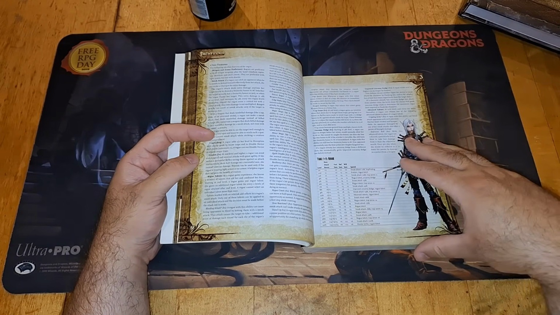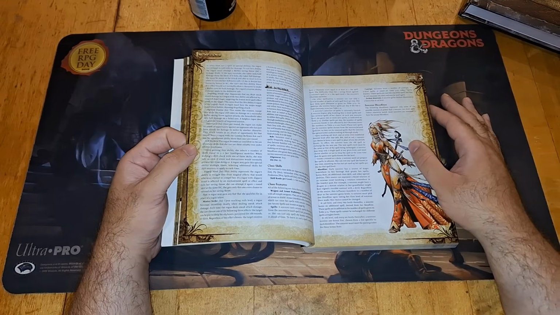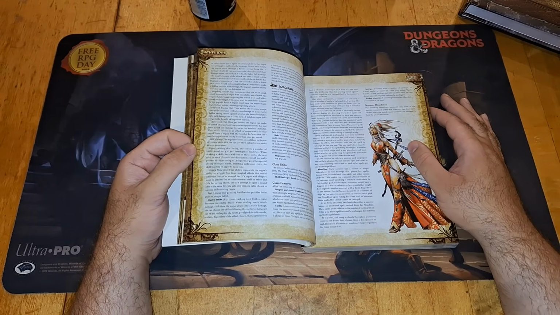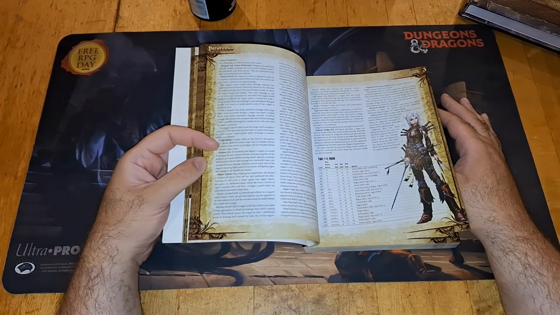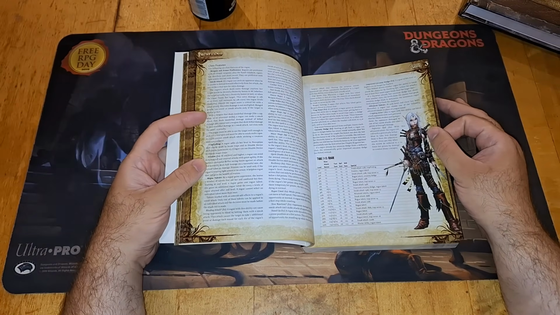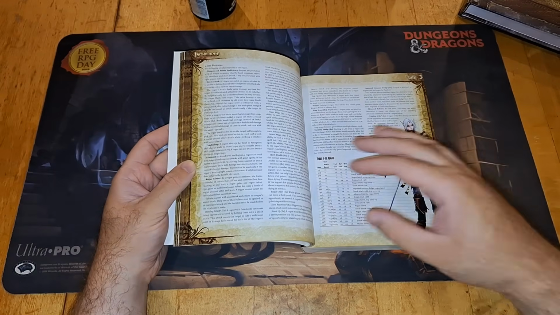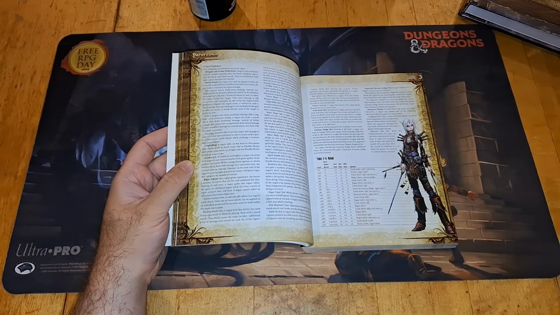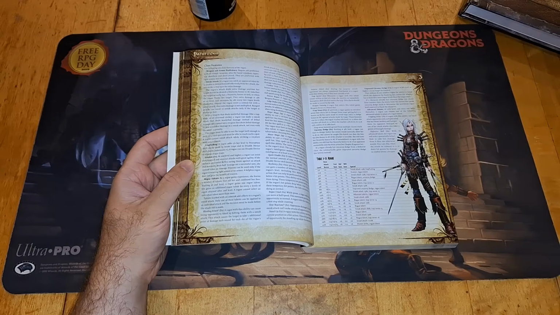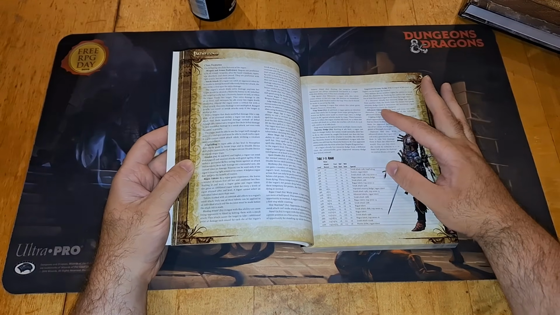One thing that's also been changed for the rogue, which is actually kind of cool, is that they get talents starting at lower levels now, and they have rogue talents. The ones that we saw before, which we start getting midway through the character progression, are considered advanced talents.